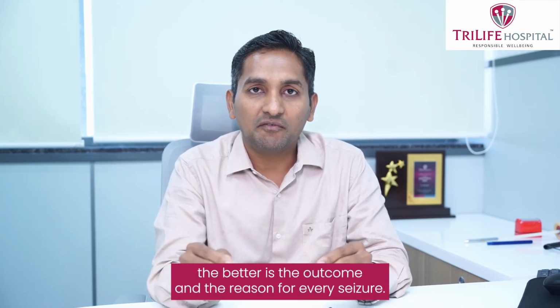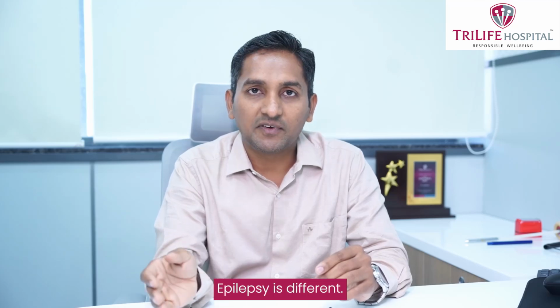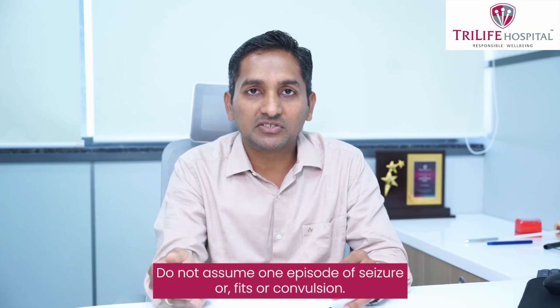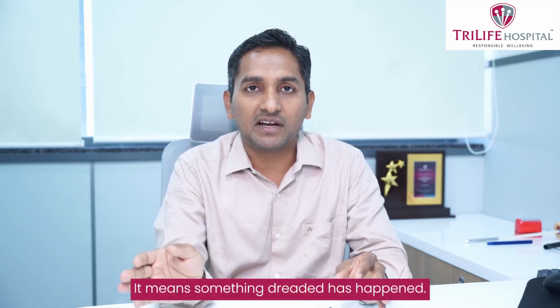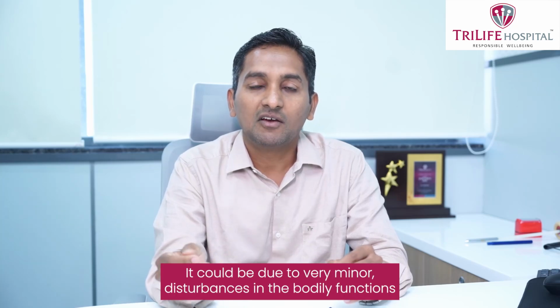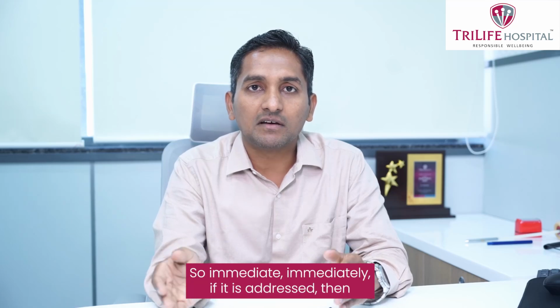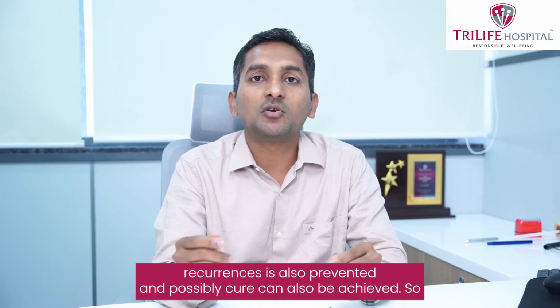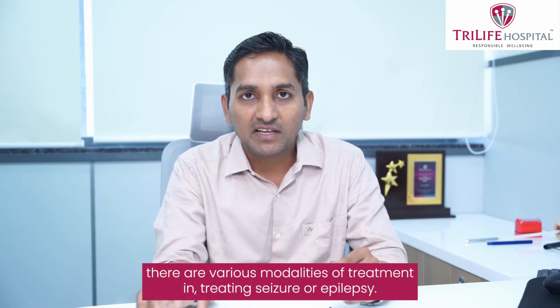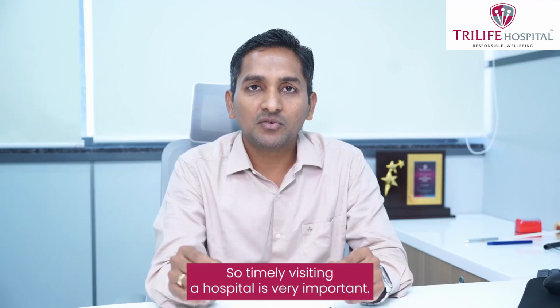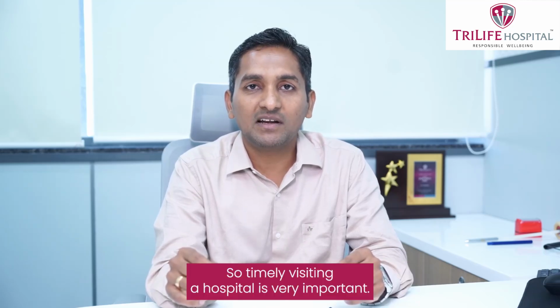And the reasons for every seizure or epilepsy are different. Do not assume one episode of seizure, fits or convulsion means something dreaded has happened. It could be due to very minor disturbances in the bodily functions, or electrolyte or sugar variations. So if it is addressed immediately, then recurrences are also prevented, and possibly cure can also be achieved. There are various modalities of treatment for seizure or epilepsy, so timely visiting a hospital is very important.